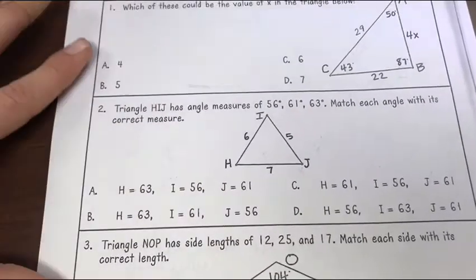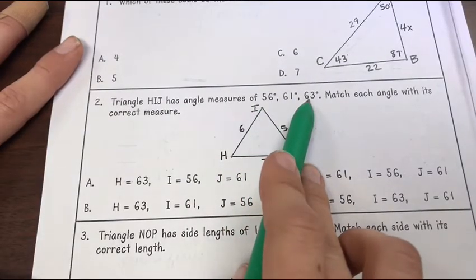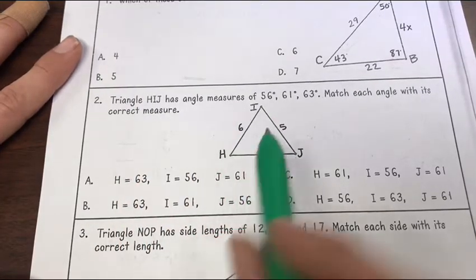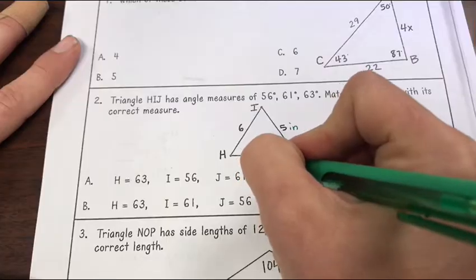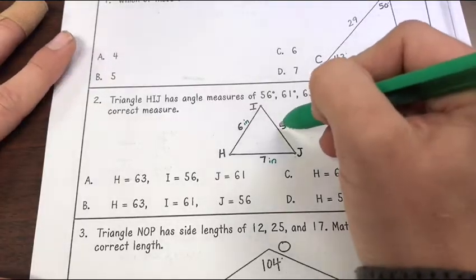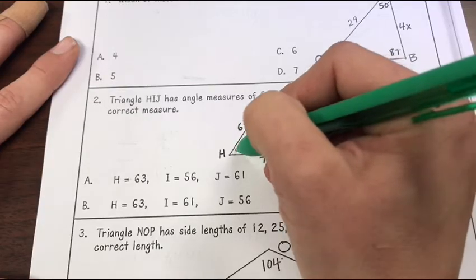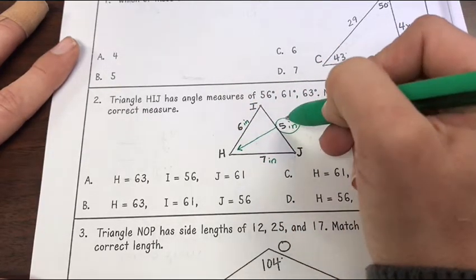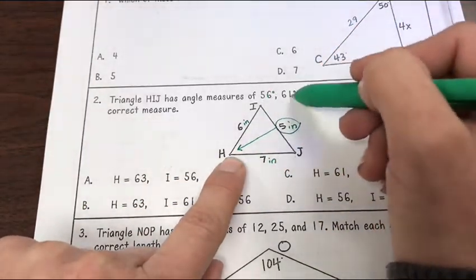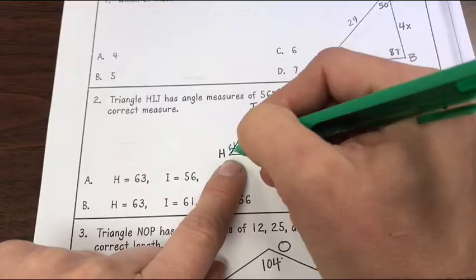Alright, so let's look at this one. Triangle HIJ has angle measures of 56 degrees, 61 degrees, and 63 degrees. So match each angle with its correct measure. So they've measured these sides, okay? We can even make up that this is 5 inches, 7 inches, 6 inches, okay? They've measured these sides. So 5 inches is my smallest side. So if I go straight across and point at that angle, that's angle H. So my smallest side is across from my smallest angle. So out of these three, my smallest angle is 56 degrees. So angle H is 56 degrees.